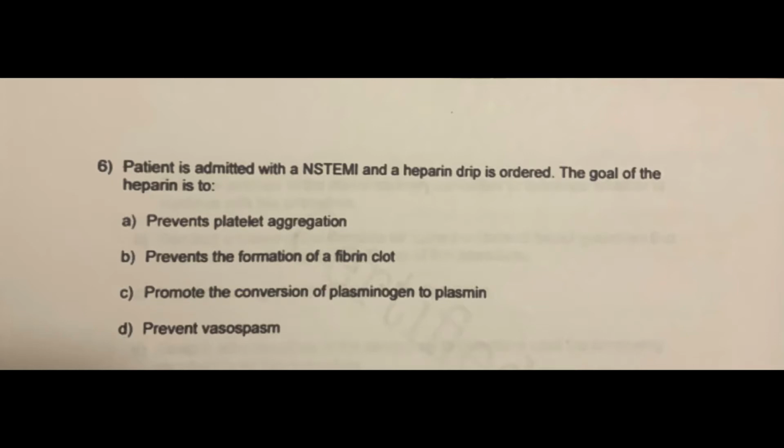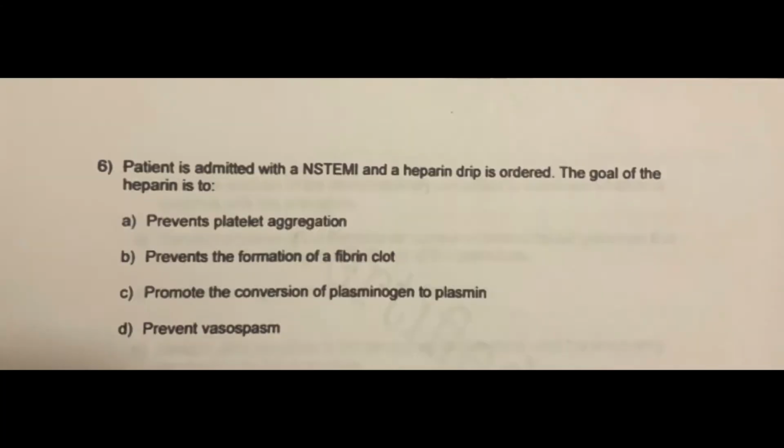So, Karen, what's the goal of this heparin? Well, they've given us 4 choices here. So maybe we'll just go down each one and see which one we think works best. This is kind of a physiology question. Do you know your physiology and how different medications affect the clotting system? So let's look at the answers here and see if we can determine which is our best choice.